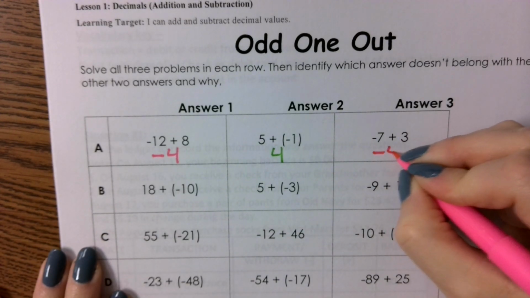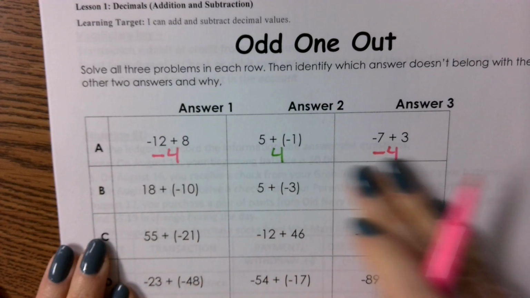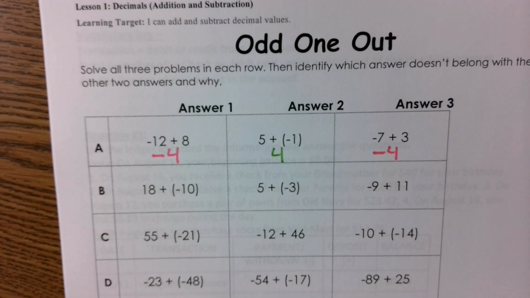Negative 4. So what we're looking at is here are our 3 answers. Which one is the odd one out?